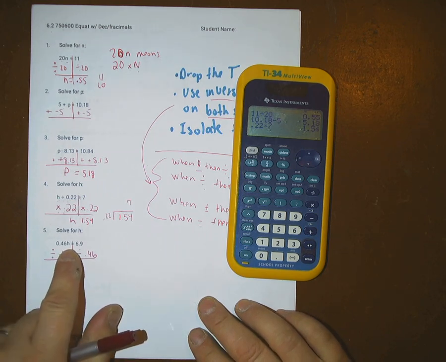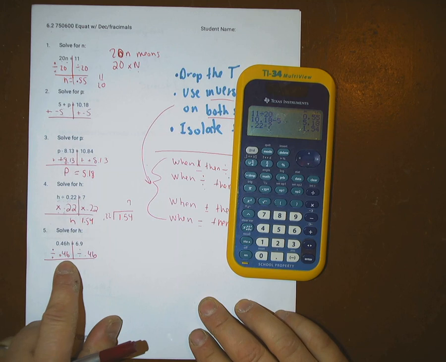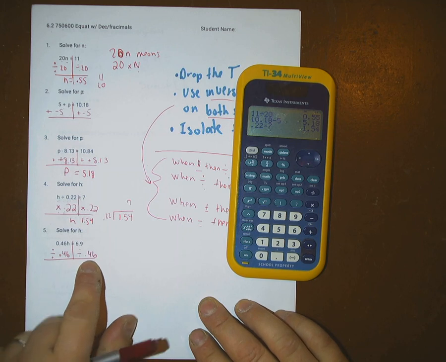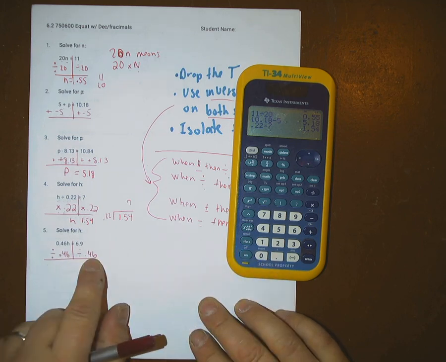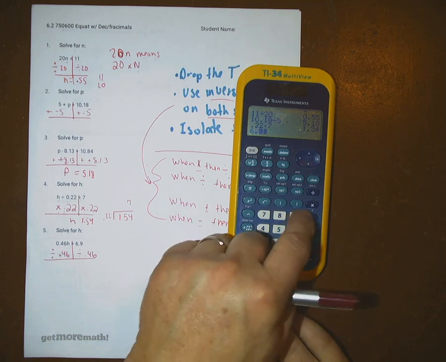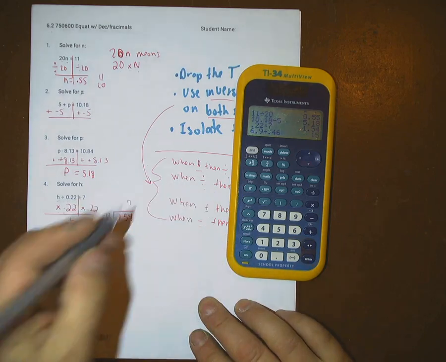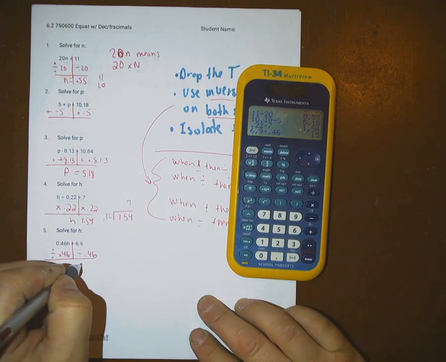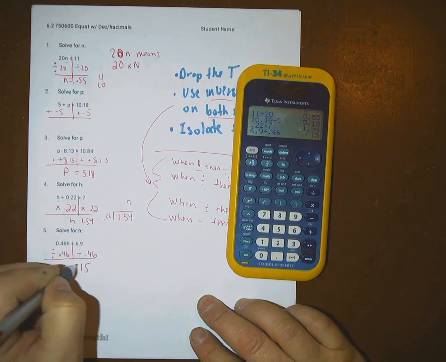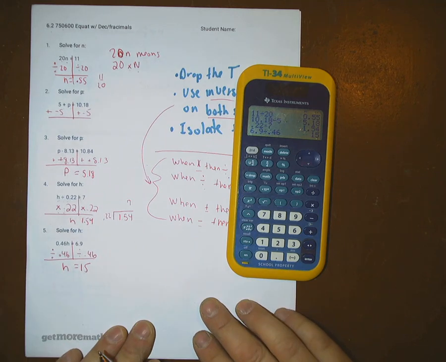0.46 times h, so I'm going to divide both sides by 0.46, so 6.9 divided by 0.46 tells me that the answer is 15. So h is equal to 15.